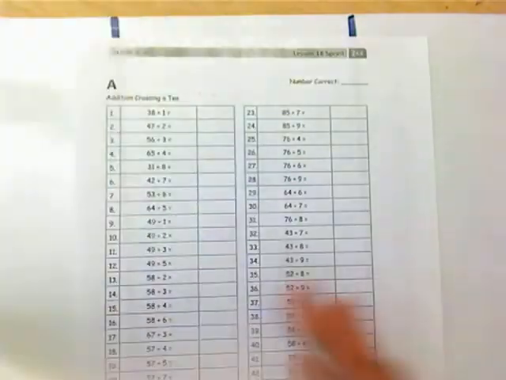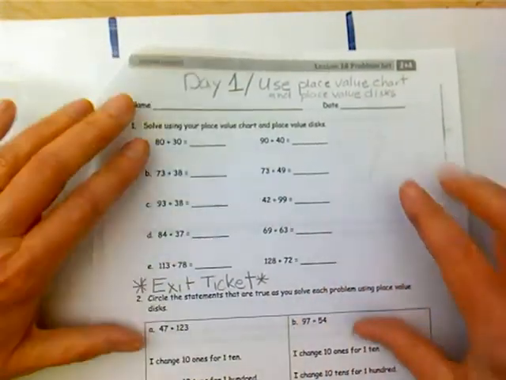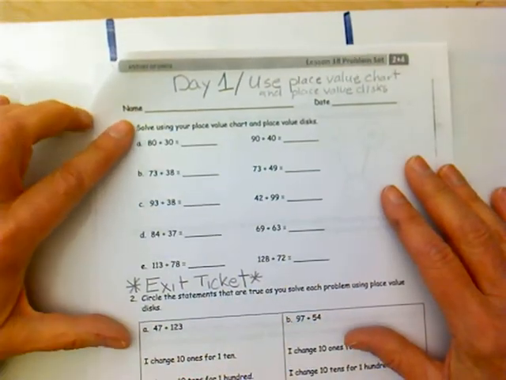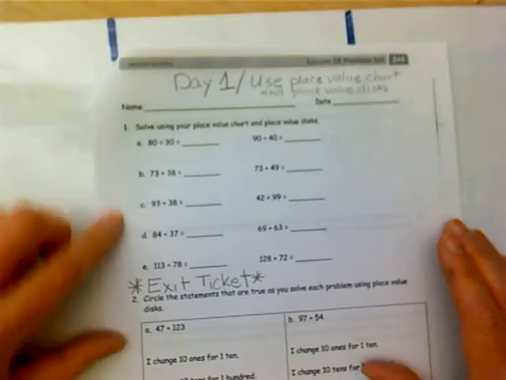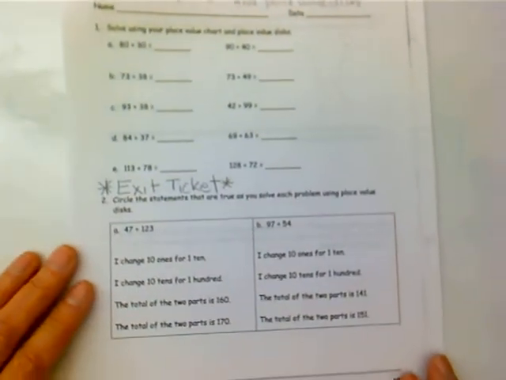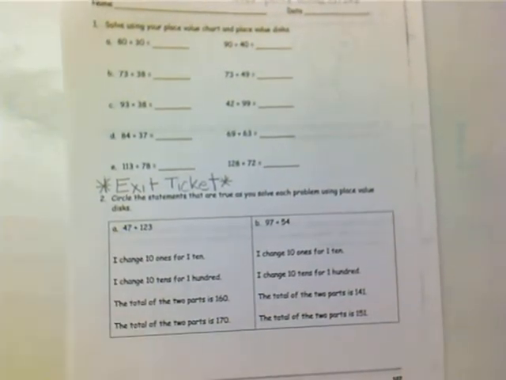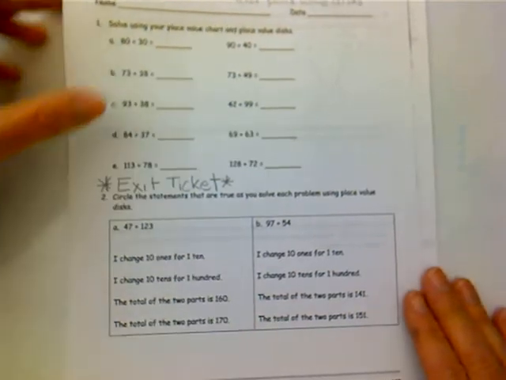As you work the exercises that you have for today, you'll be doing problems 1 through E, and your exit ticket will be number 2, and you will need to make sure that you pay very close attention to that when you send it to us.